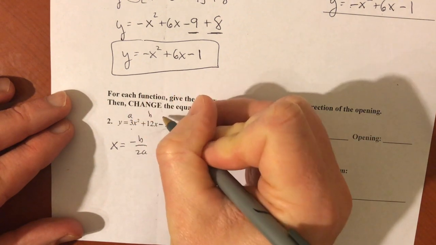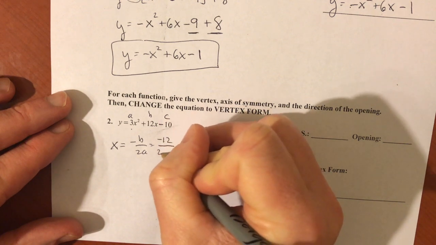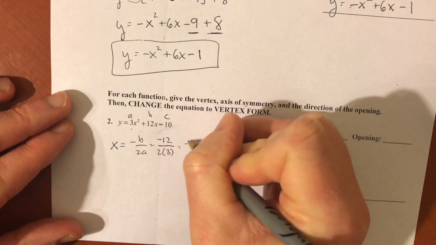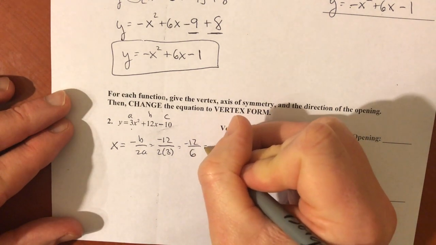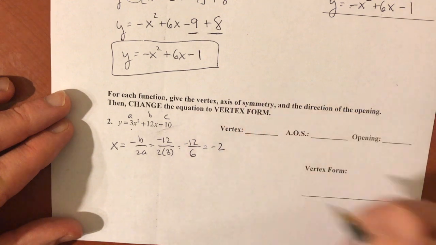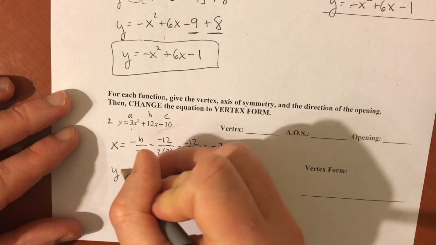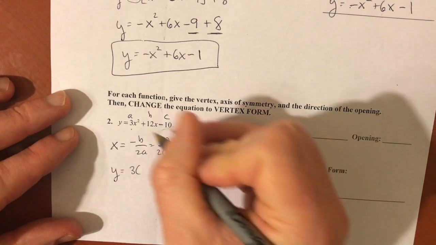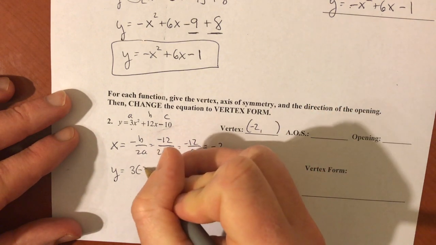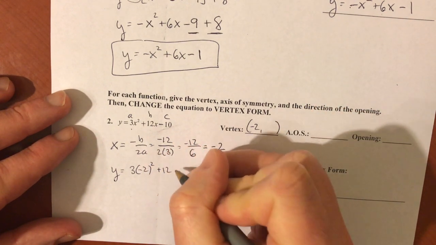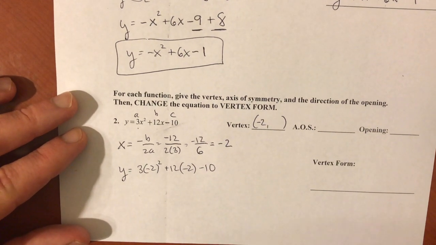Remember this is a, b, and c, so that means to do negative 12 over 2 times 3. 2 times 3 is 6. Negative 12 divided by 6 is negative 2. And there's the x-coordinate of your vertex. To get the y-coordinate, we're just going to go back and plug negative 2 in for x, right? That's how you find y. Always on an equation, if you know the x value, plug it in and you get the corresponding y value.